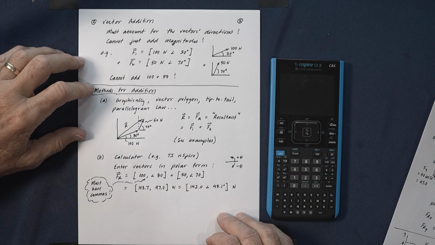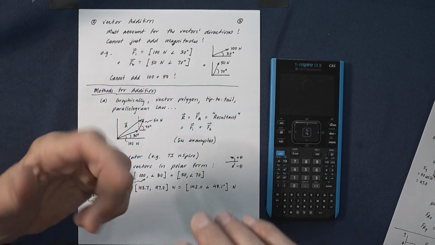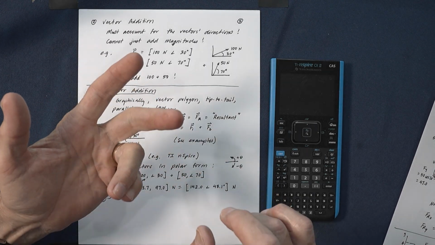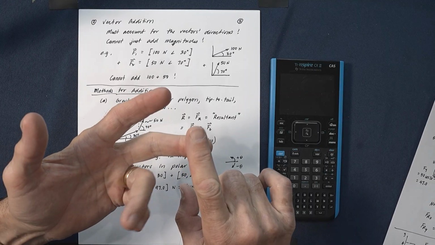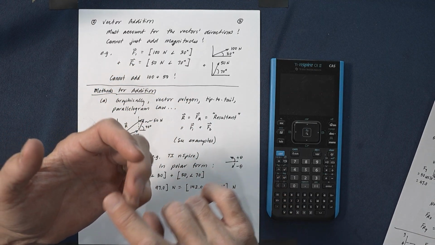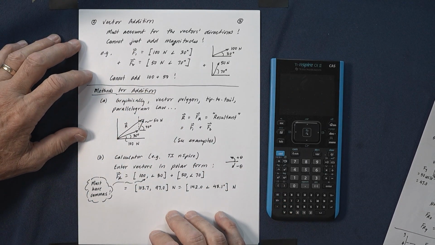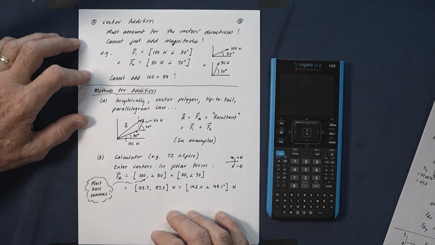We're continuing our discussion of two-dimensional vectors. So we've talked about two-dimensional vector formats. We've talked about how to use your calculator. We've talked about units. We've talked about unit vectors. Let's talk about vector operations.